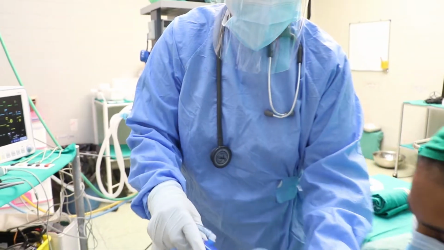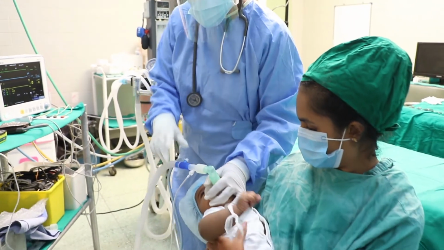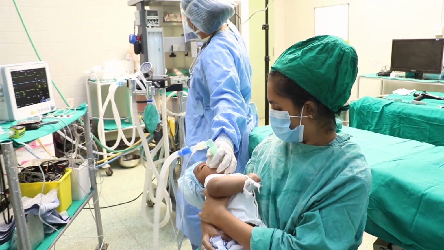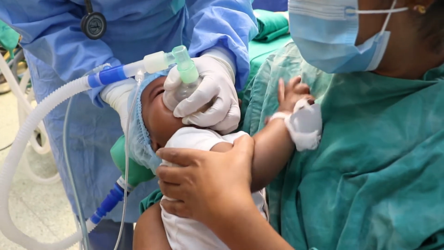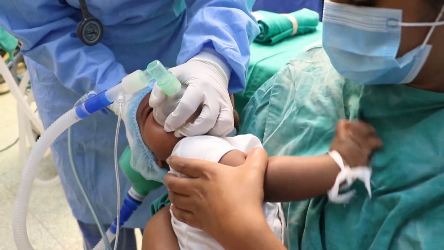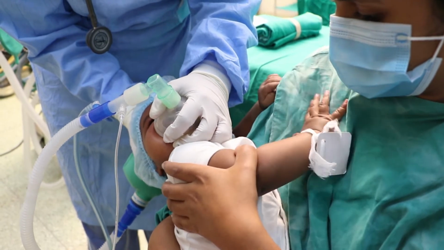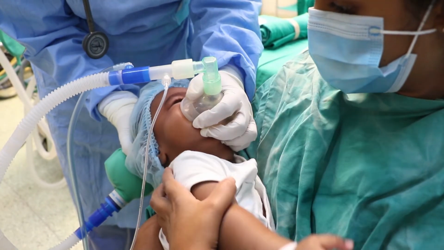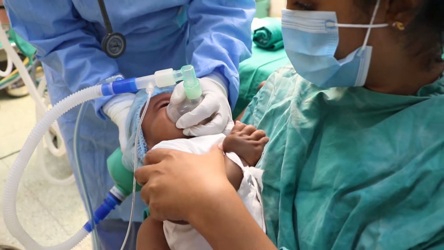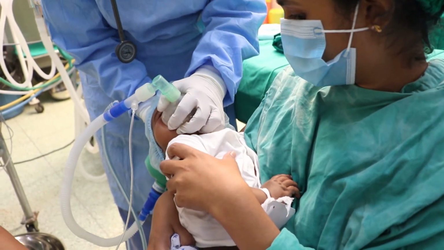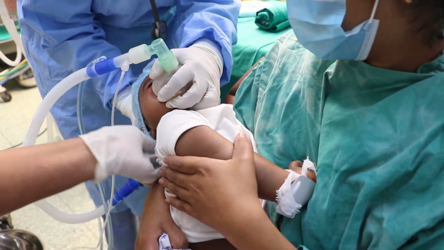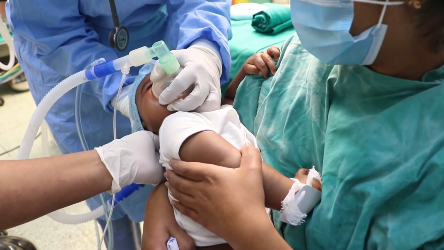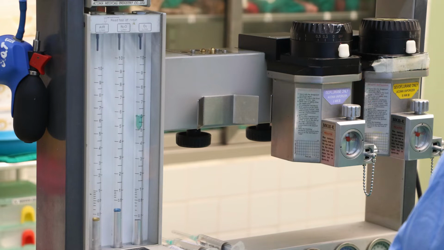Now the baby is kept on mother's lap for induction of general anesthesia. You can see an anesthetist taking a pediatric breathing system with a face mask for induction of anesthesia. The face mask is placed on the face of the patient, and oxygen and anesthetic gases are opened. The anesthetic agent that is used here for induction of general anesthesia is sevoflurane, which is a volatile anesthetic agent.